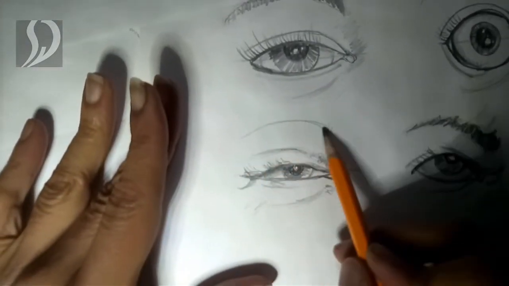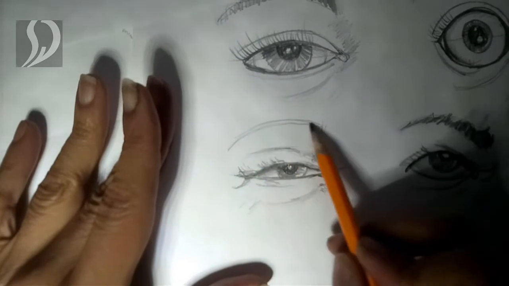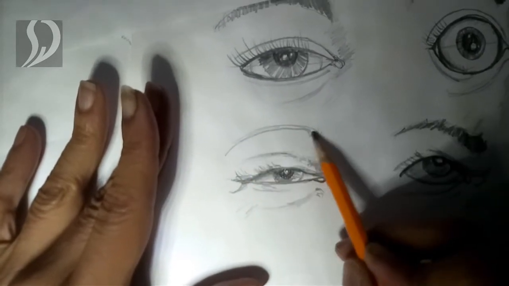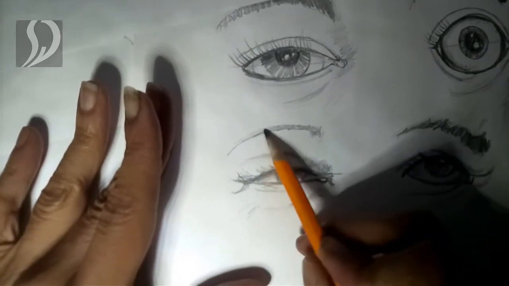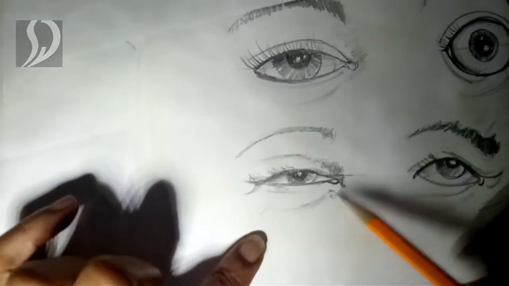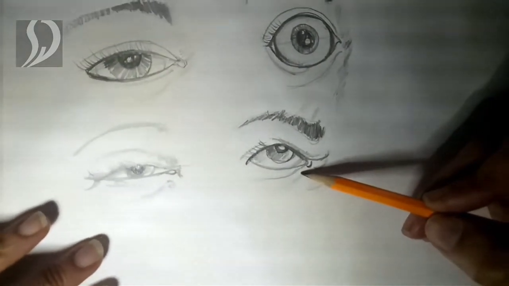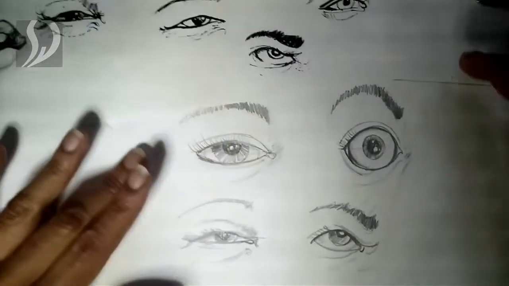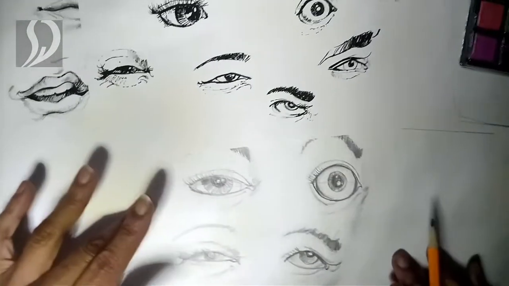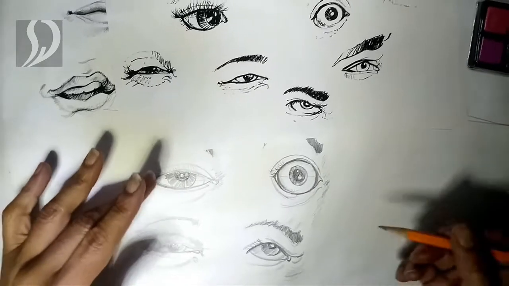The eyebrow on this one is kind of soft. It's drooping just like the eye. Very, very tired. The whole face is kind of tired, whereas in this one, the brow is more curved. All right, so we have four expressions there. Pretty good.